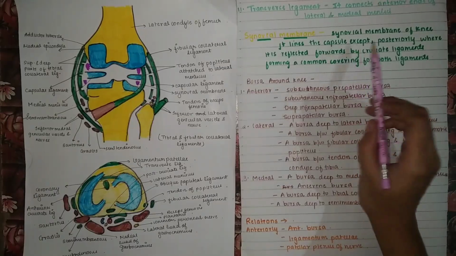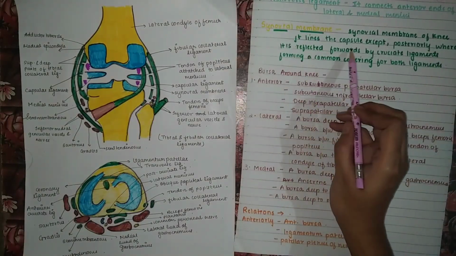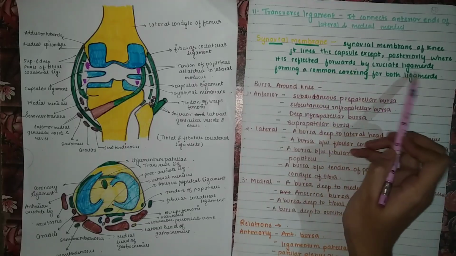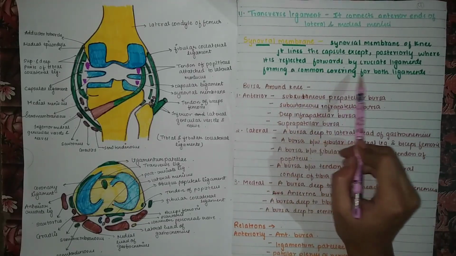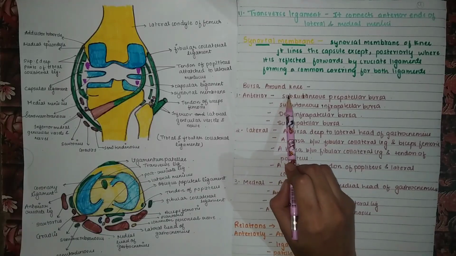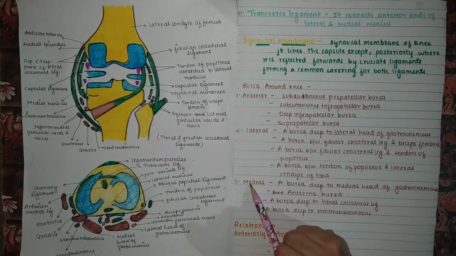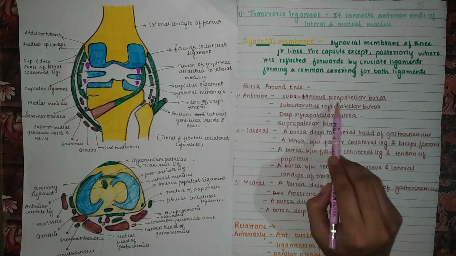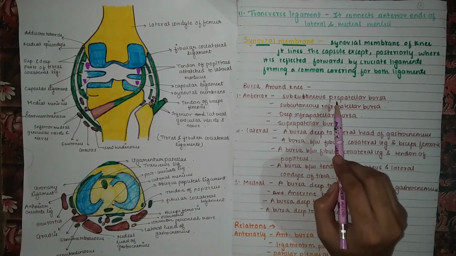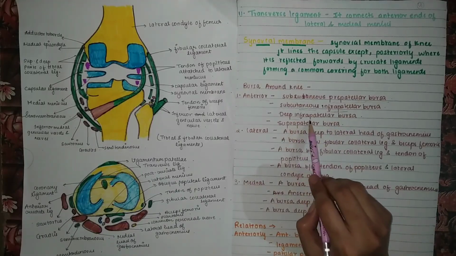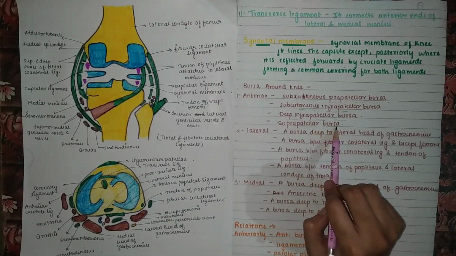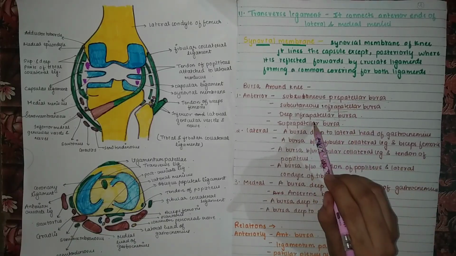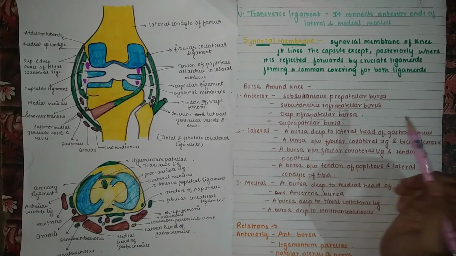Synovial membrane. Synovial membrane of the knee joint lines the capsule except posteriorly, where it is reflected forward by the cruciate ligament, forming a common covering for both the ligaments. Bursa around the knee joint: anterior, lateral, and medial bursas are there. The anterior bursa includes subcutaneous prepatellar bursa, subcutaneous infrapatellar bursa, deep infrapatellar bursa, and suprapatellar bursa.